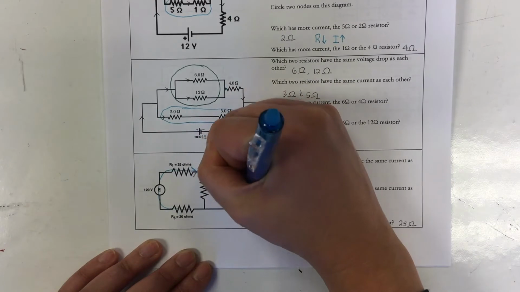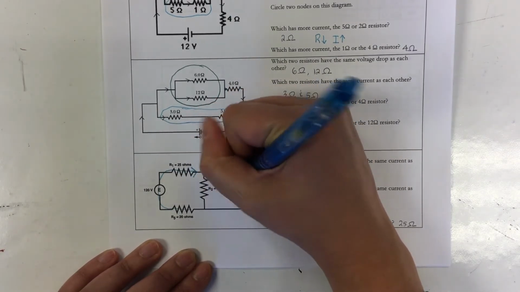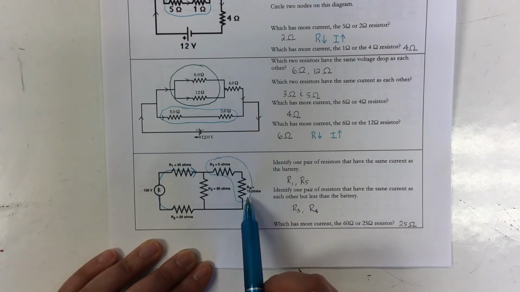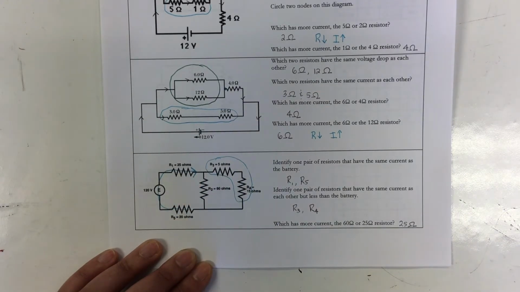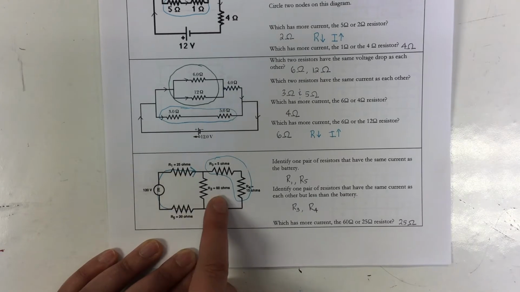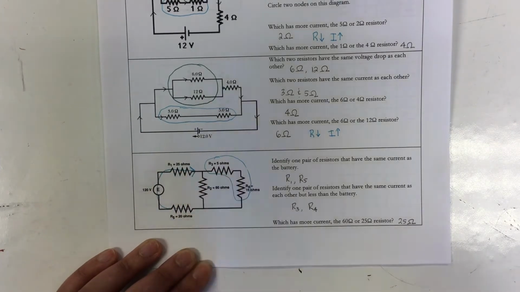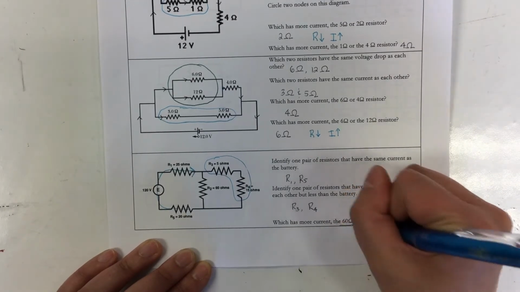R3 and R4 are in series with each other. Notice there's no junction. I can draw a line from 3 to 4 without crossing any of those junctions. They have the same current as each other, but less than what comes out of the battery because they are after the junction. And last one on our page, when given the choice between going through the 25 and the 60, more electrons are going to the 25 because it just came out of the battery and hasn't split up. The 25 is before the junction, and the 60 is after.